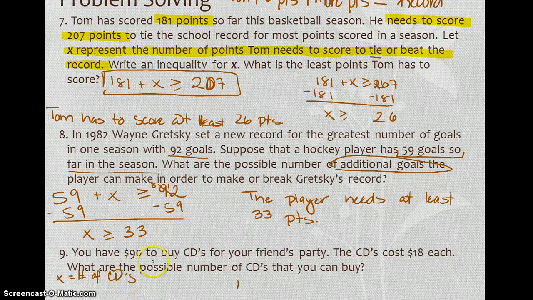So let's think about this. If the CDs cost $18, it's going to be $18 times however many you buy. So there's $18 for each one, and I'm going to buy x of them. So that's 18x. And then that has to be less than or equal to $90, because otherwise you're going to get to that register and feel a little bit burnt because you won't have enough money.